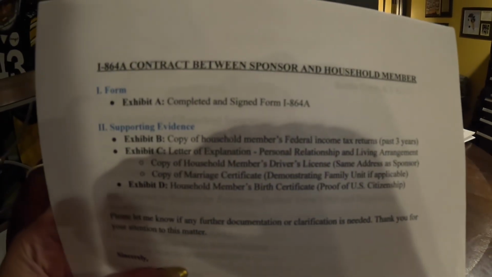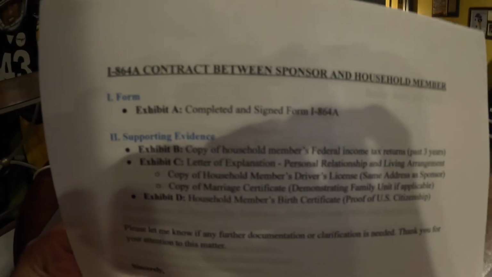This is all about the I-864. Same thing as in my previous video, I put them into Roman numerals.